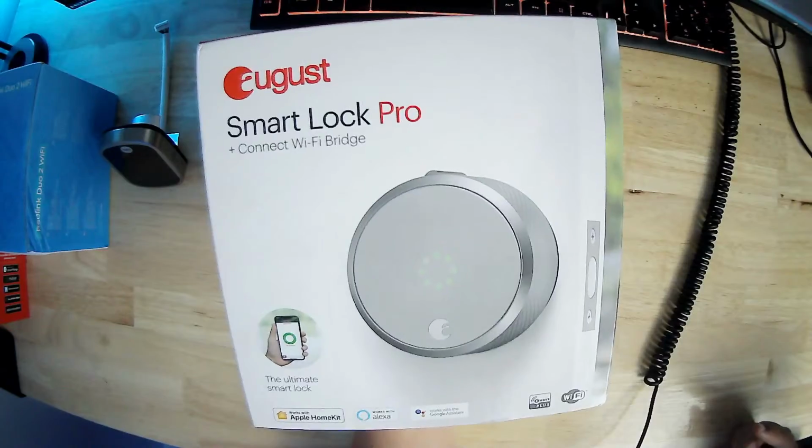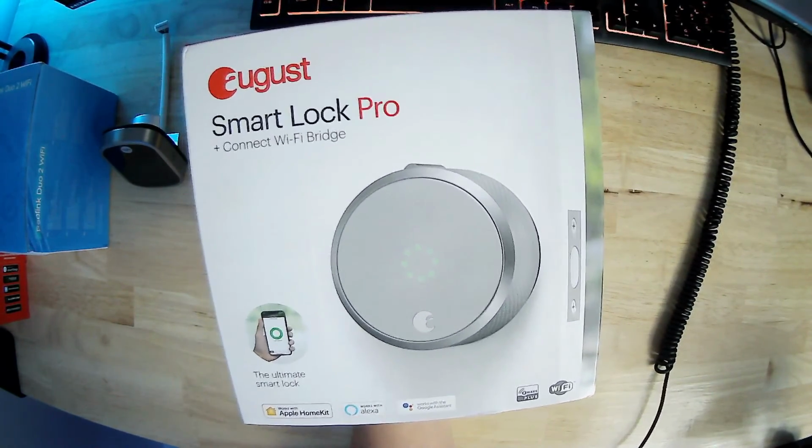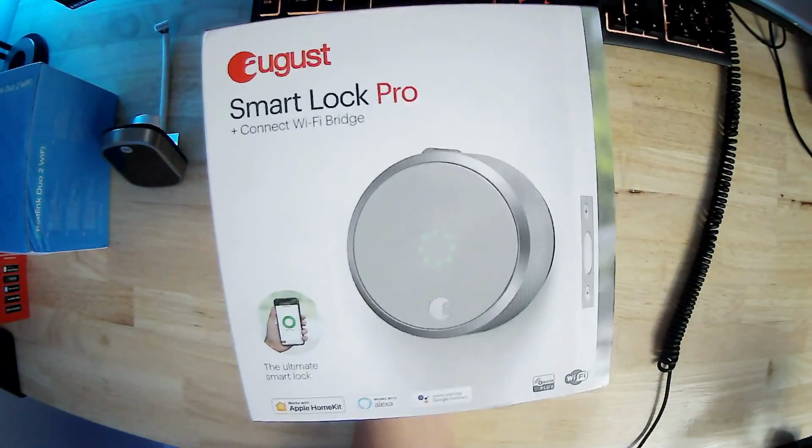I actually loved it, but it would only fit on my front door, and I wanted a keypad one on my front door. So this is not going to stay here.